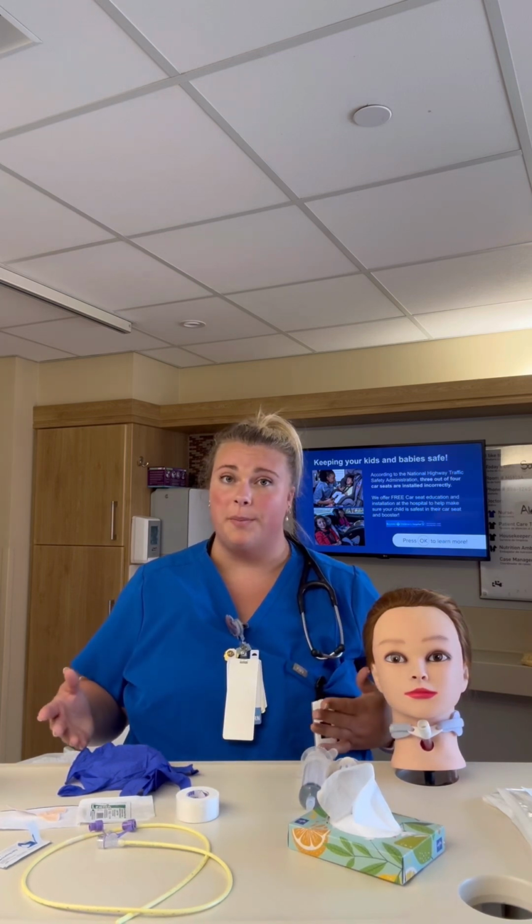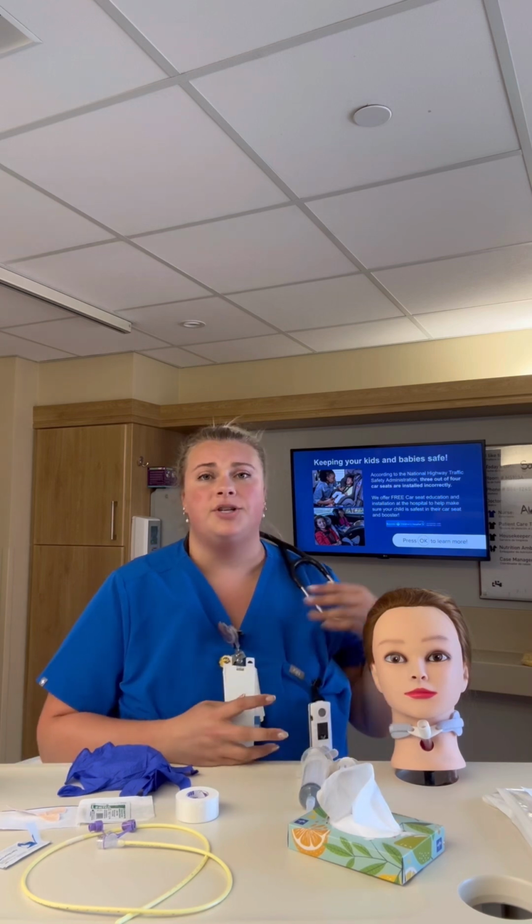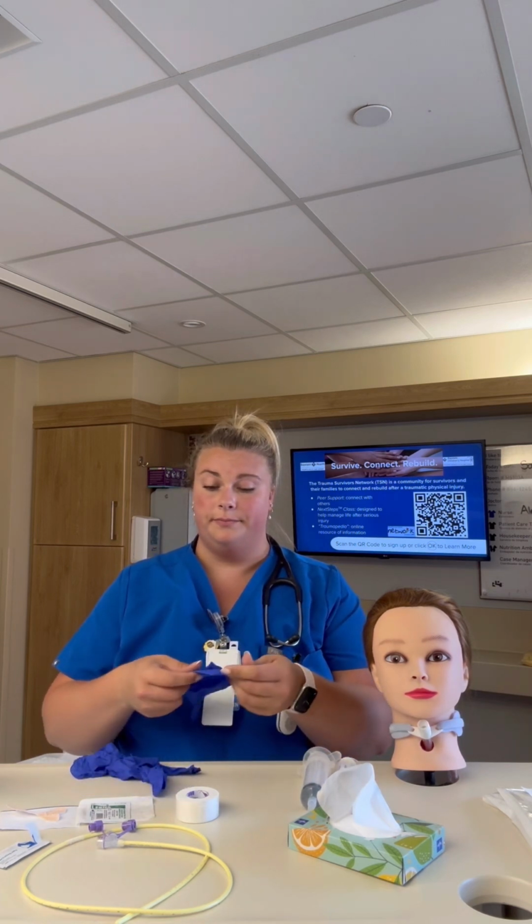We are ready to begin our NG tube insertion. So the first thing we want to do is make sure we have all of our equipment ready, including suction at the bedside. Next, we want to make sure that we're doing all of our education for our patient. We want to let them know what the procedure is and why we're doing it. Next, let's begin by washing our hands and putting on gloves.